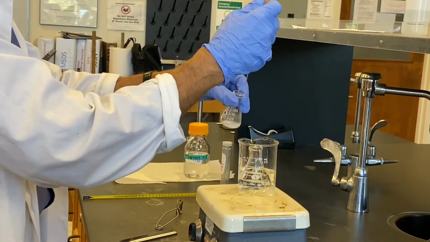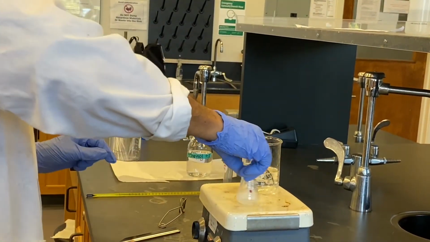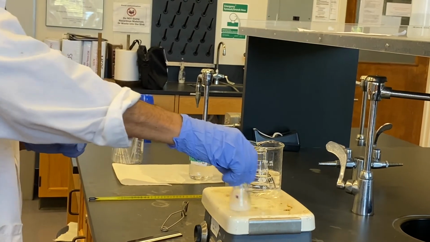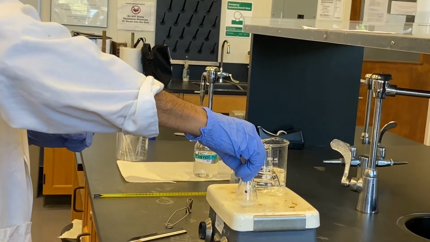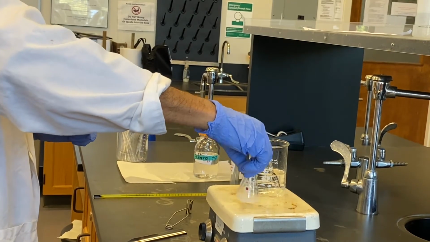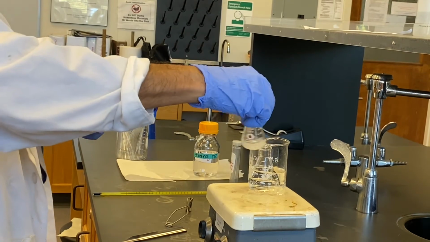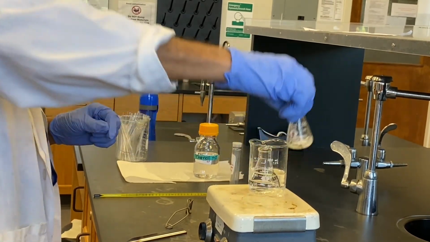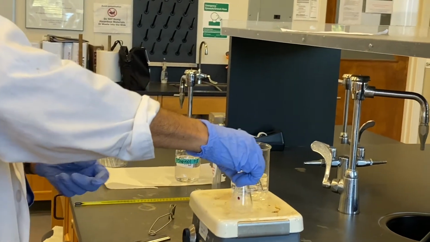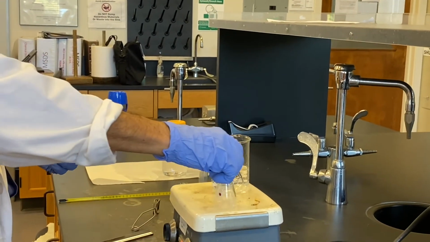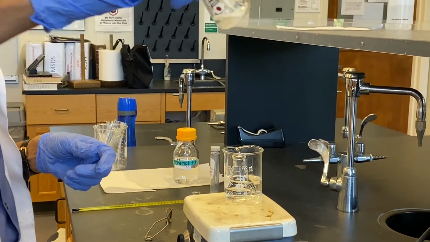So let me add a little bit more alcohol. Let's see. Add more alcohol. You can see it is dissolving now. It's getting thinner. Sometimes we have crystals, then it takes a little bit more time to break them. Okay, you can see it's almost dissolved, right?